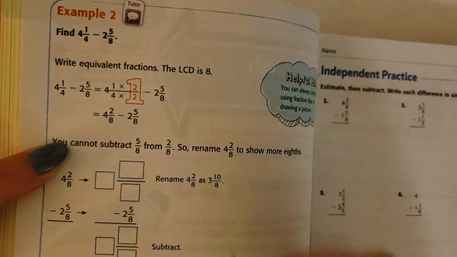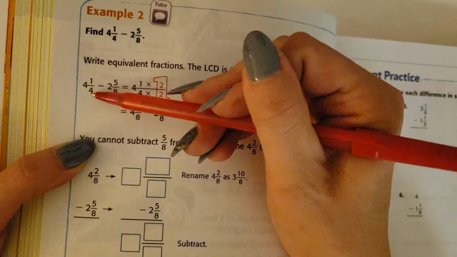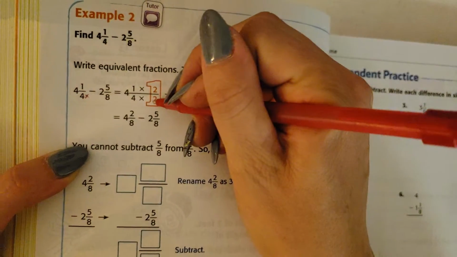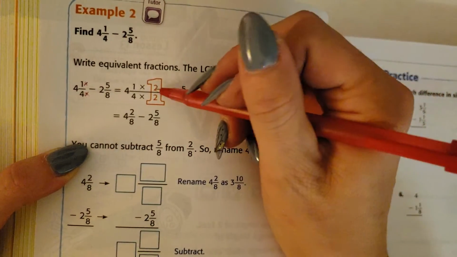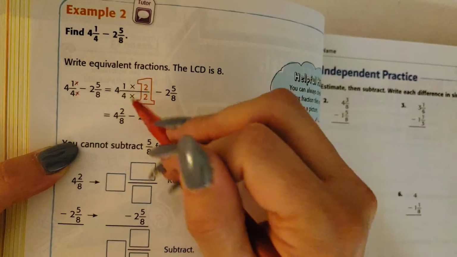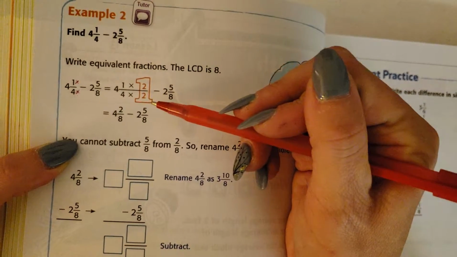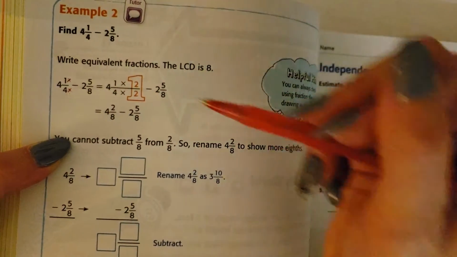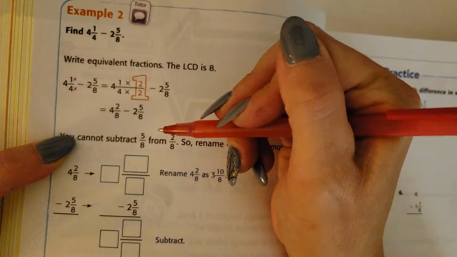So what do we need to do to get our 1/4 to turn into an 8 in our denominator? What times 4 will give us 8? 2. And if we're going to multiply our denominator by 2, we need to multiply our numerator by 2 because 2 over 2 is equivalent to 1 whole. So 1/4 times 2 over 2 is going to give us 2 over 8. So now we have 4 2/8 minus 2 5/8.